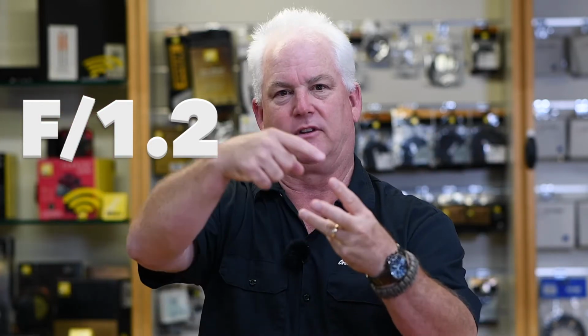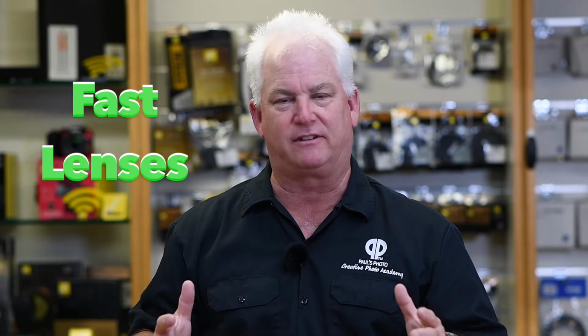Well, lenses aren't fast. We call them fast. Fast lenses come to us from back in the film days when we needed fast shutter speeds to stop action, and we used faster film or higher ISO film to get a faster shutter speed, or faster apertures, more wide open apertures, an open lens to let in more light so that we could get a fast shutter speed. That's why we call them fast lenses. So what are fast lenses? Do tell.